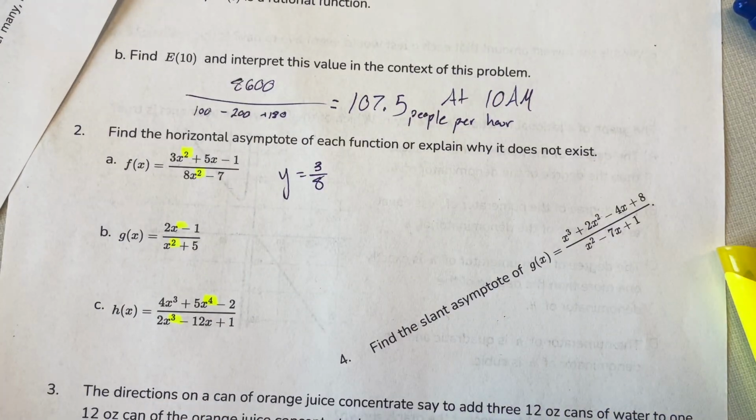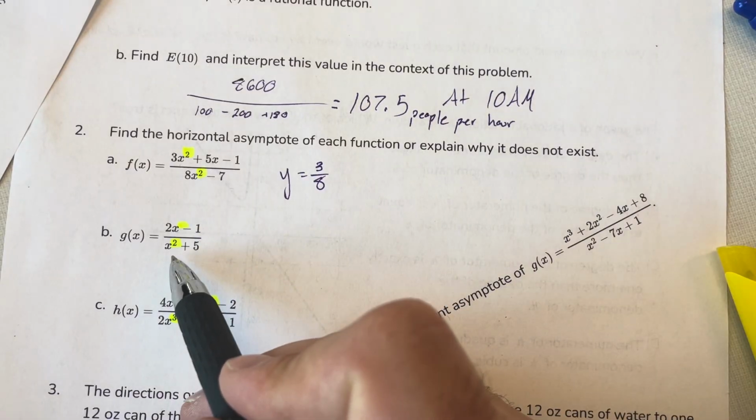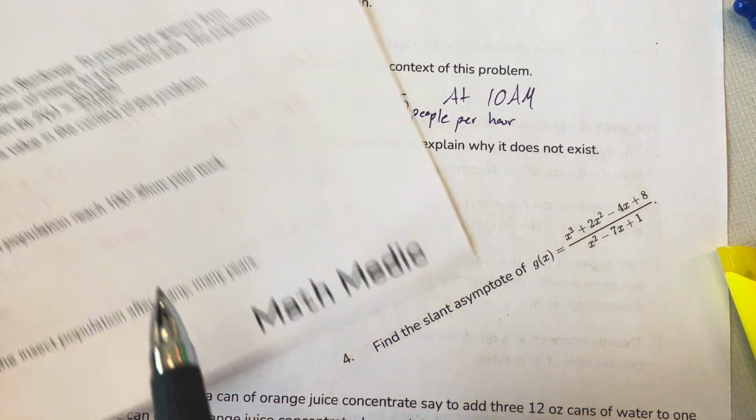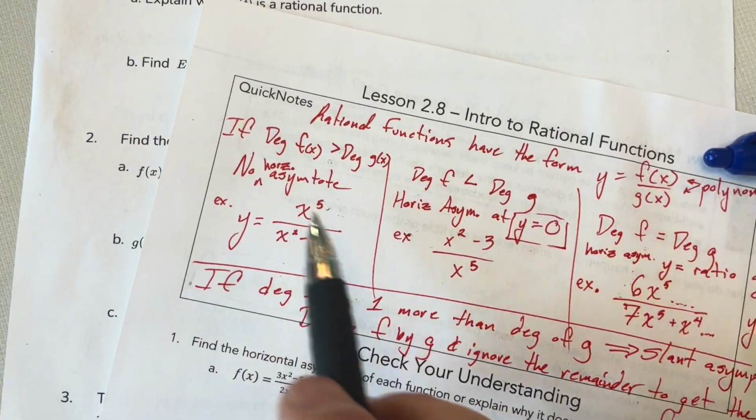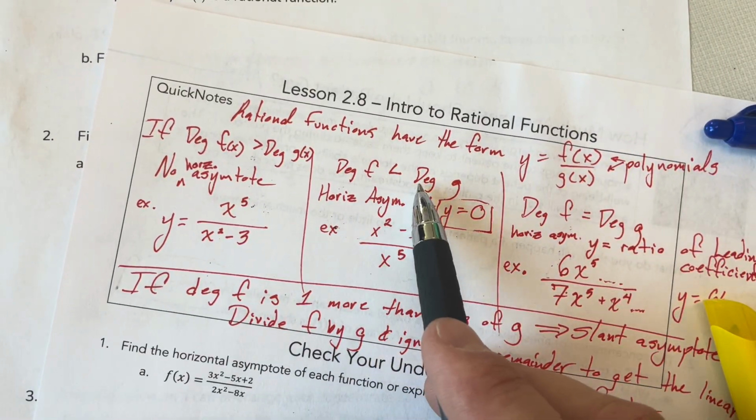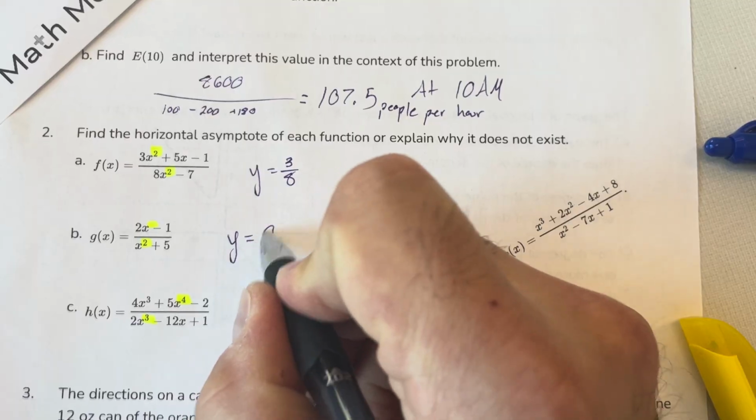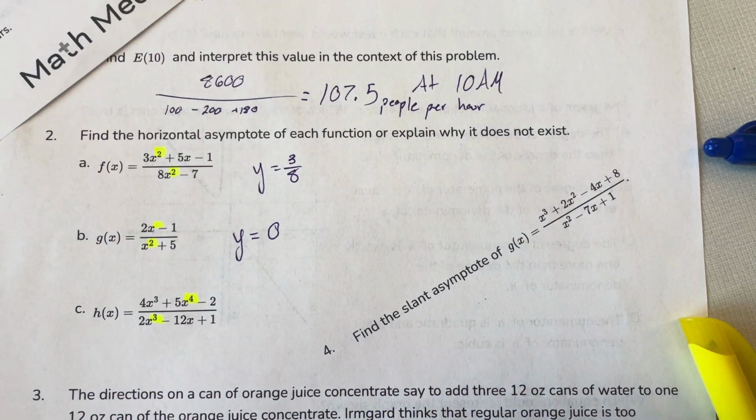That's the answer. Here, the bottom has a higher degree than the top, or we would say the top has a smaller degree than the bottom. Then that's a horizontal asymptote at y equals 0. See how fast that type of question is.